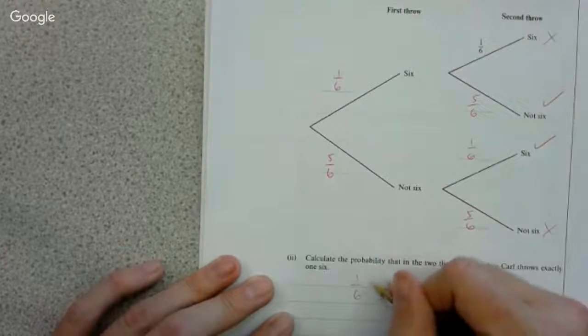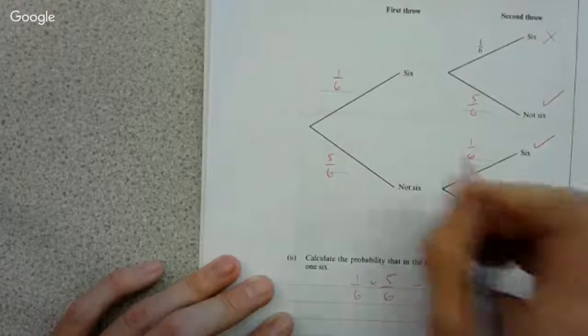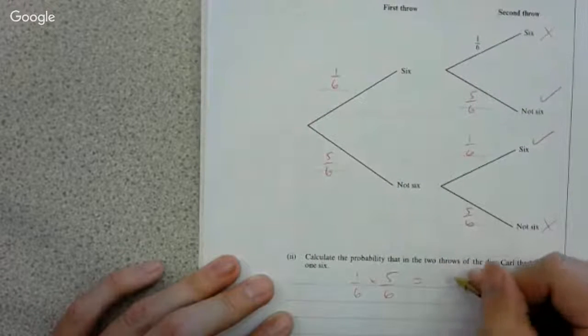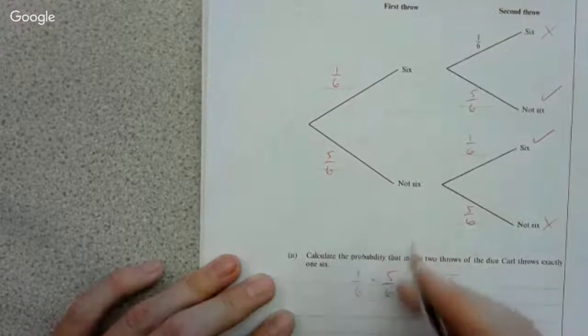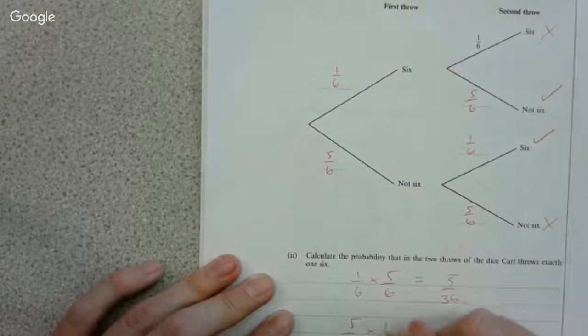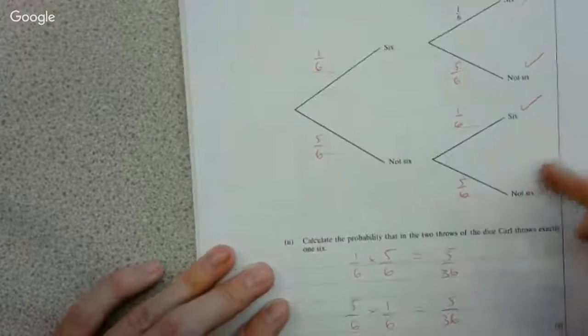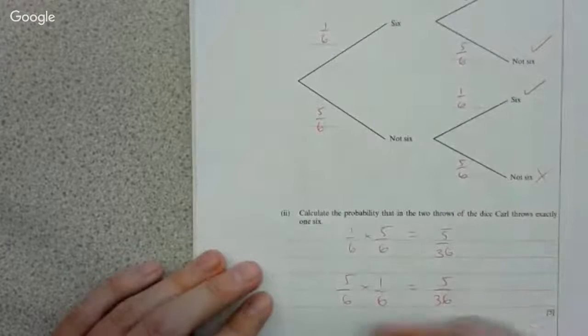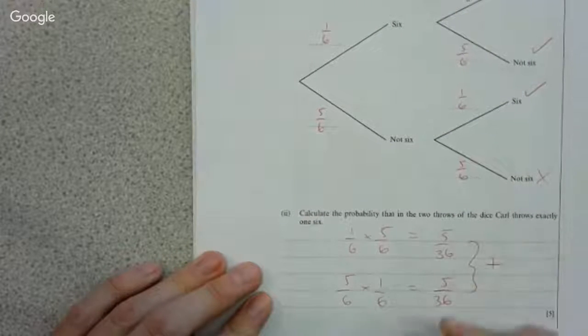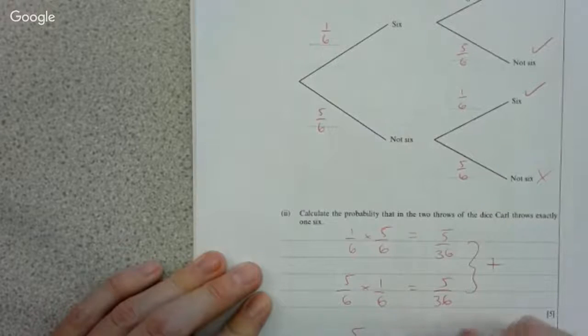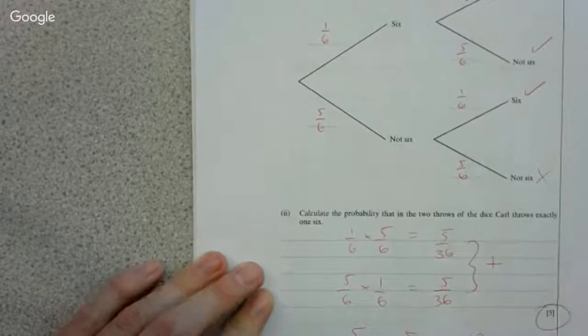So I need to do 1 out of 6 times by 5 out of 6 here, from this branch here, which is 5 out of 36. I need to do 5 out of 6 times by 1 out of 6 to get 5 out of 36. Now there are 2 different options that I can get. So what I do is I add those 2 together. So 5 out of 36 add 5 out of 36 comes to 10 out of 36 to get those 5 marks.